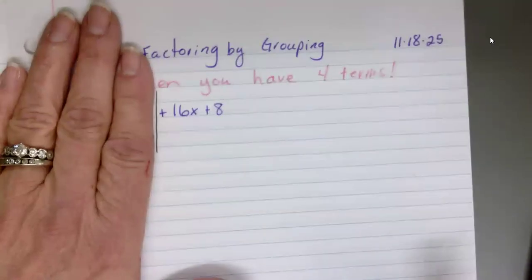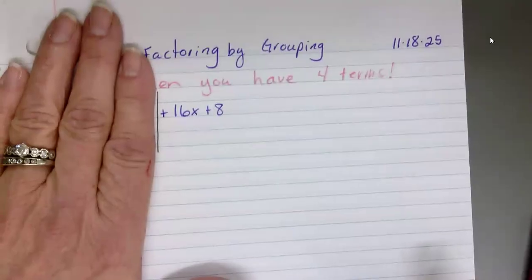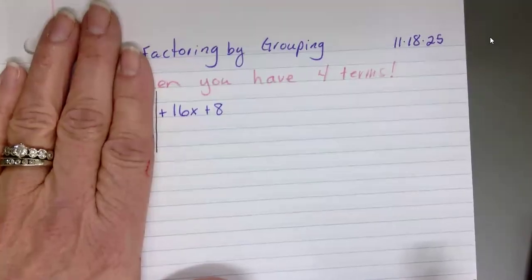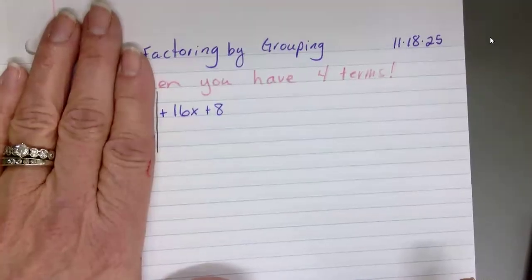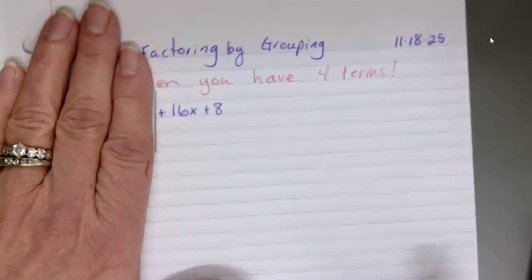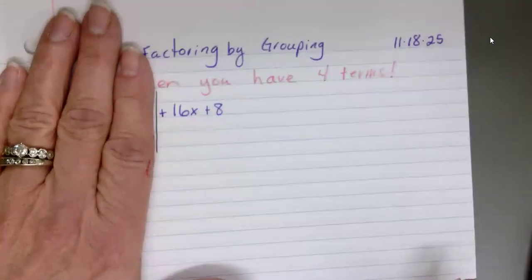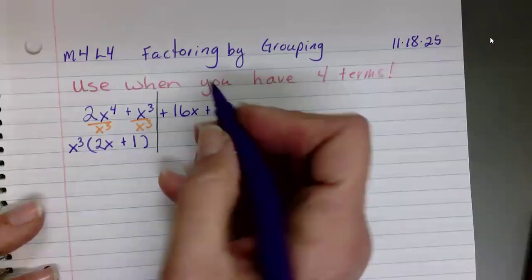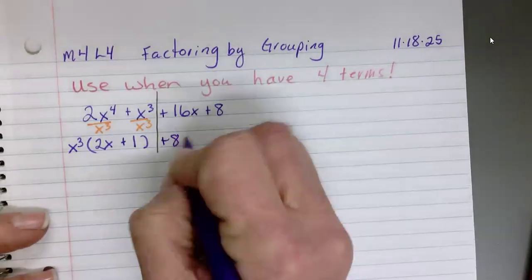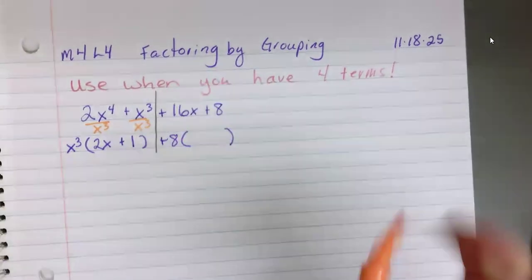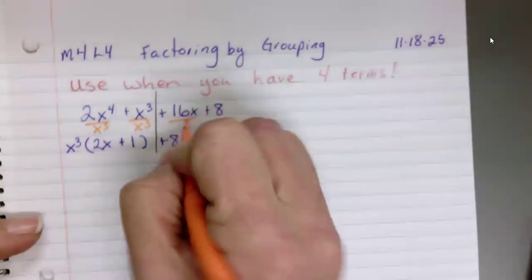If you do that, you will have to do another step because we can actually take out an 8. So this is where it's handy to know your times tables. You can also use a times table chart to try to find 8 and 16 down the same column. So if I take out 8, I have plus 8. And we divide by 8 so we can see what we have left over.